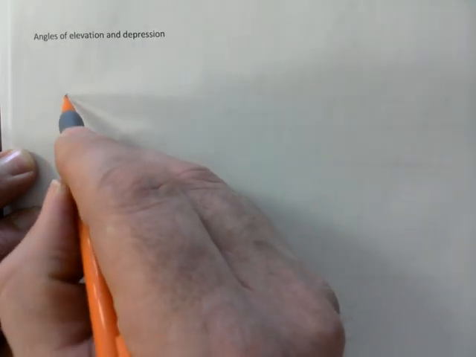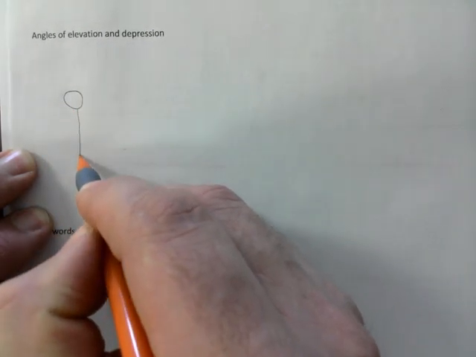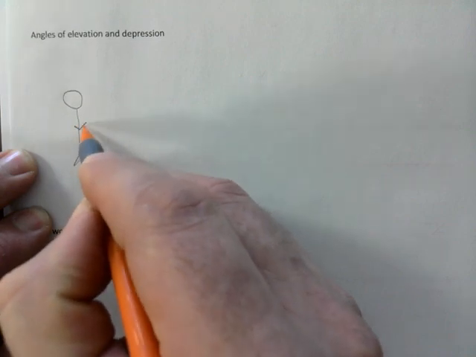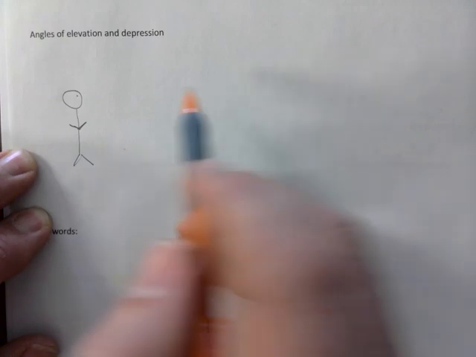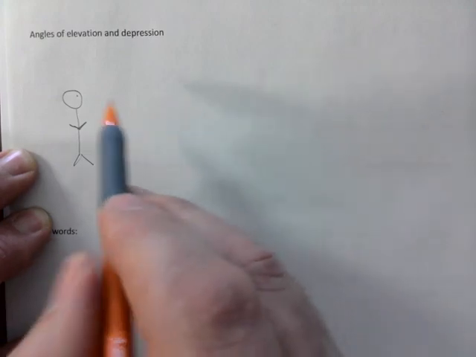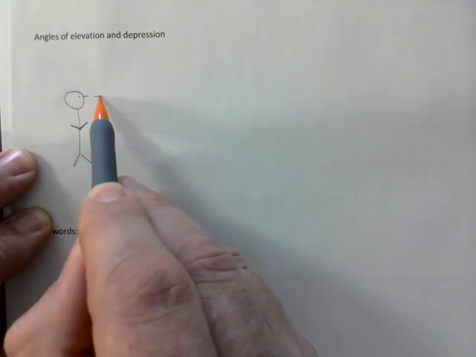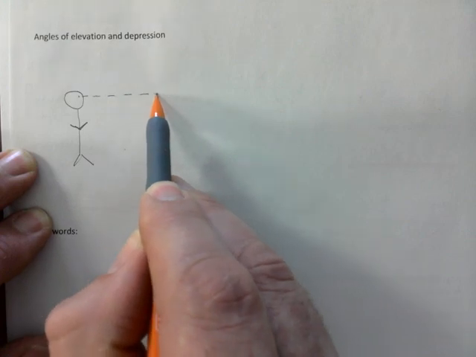Angle of elevation and depression. This is important, so I'm going to try my best here. I'm going to make it easy for you, right? That way you don't know that I'm not good at art. So I'm just going to say, pretend this is a person there, and a dashed horizontal line coming straight out of the eyes.